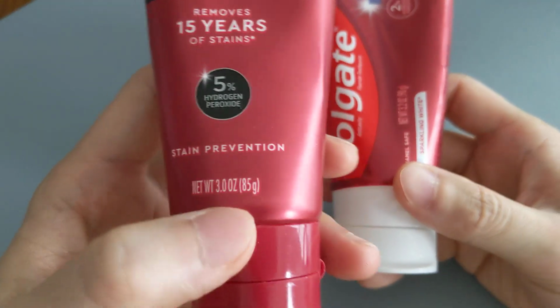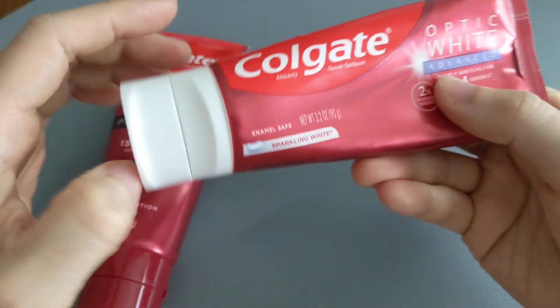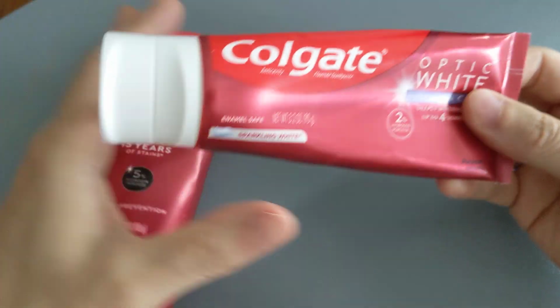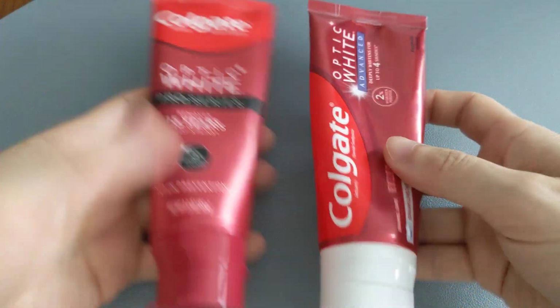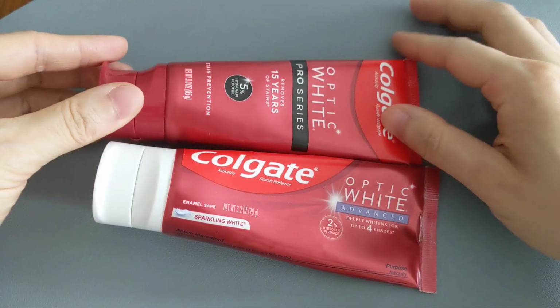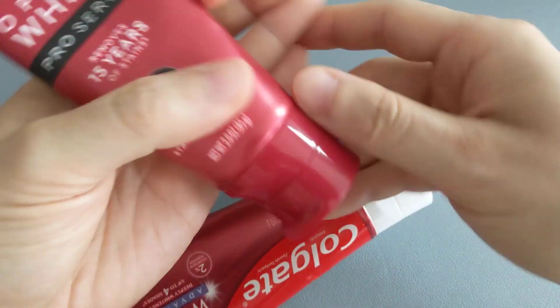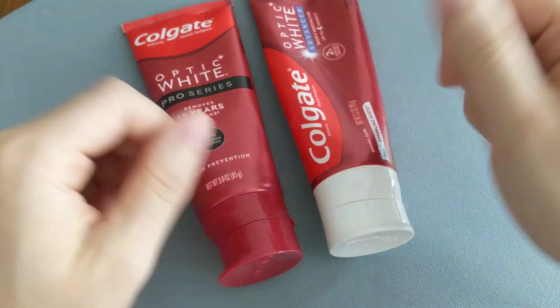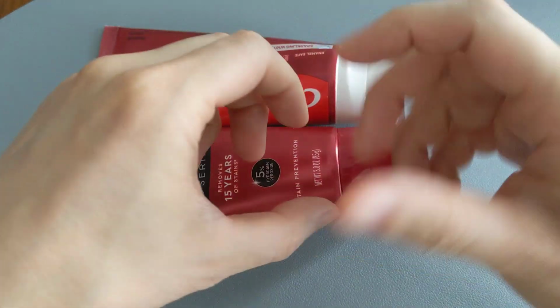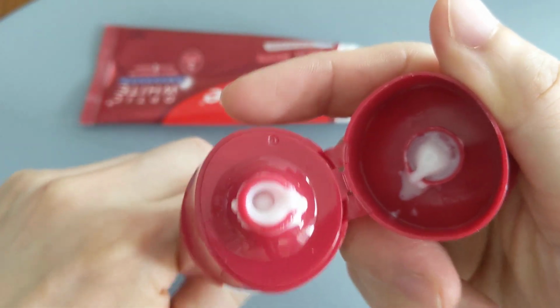Size wise, they're pretty similar. This one is 3 ounces versus 3.2 ounces, so you do get a little bit more toothpaste with the Advanced. And then also cap design. Generally, product design wise, they're very similar. They're both red and white coloring, and they both have the flip cap design. It's not a screw cap, it's a flip cap for both of them, which I do like because it's a lot easier to just flip it open and off instead of screwing it back on.